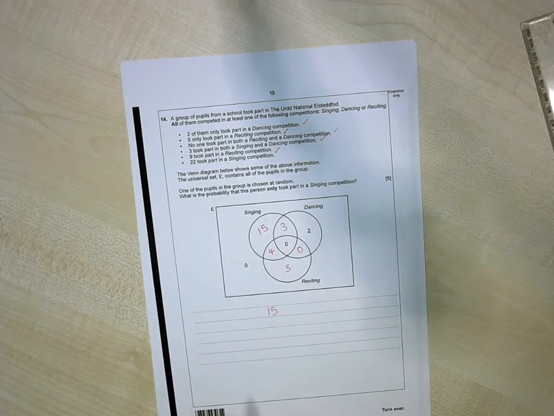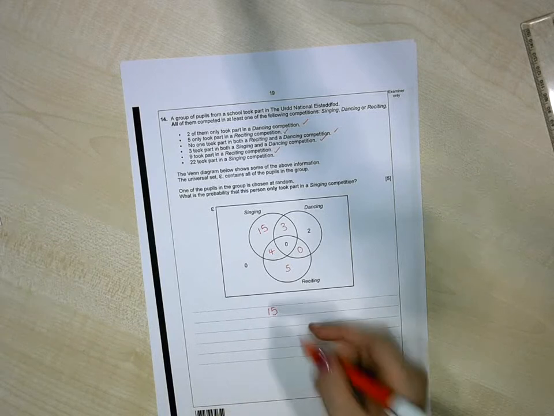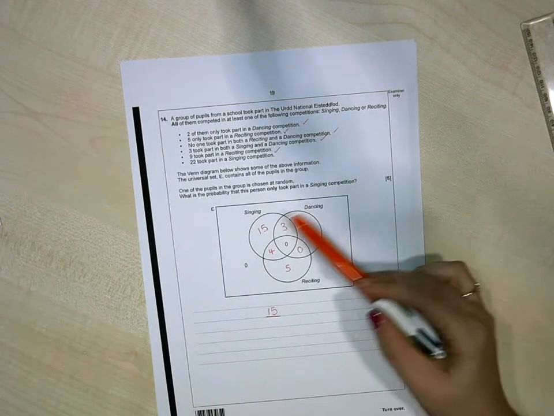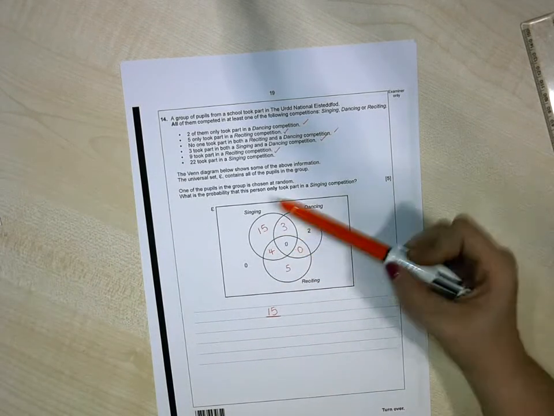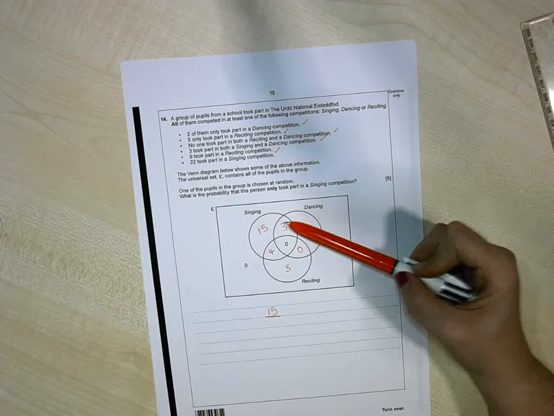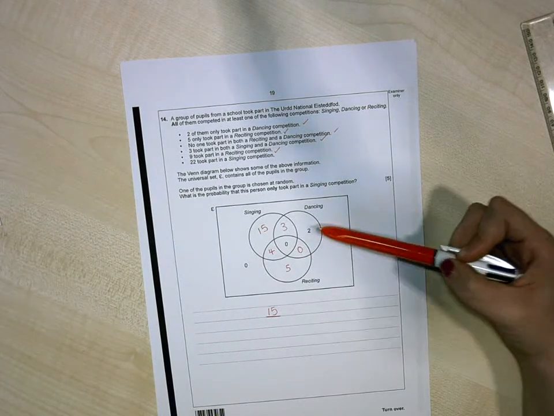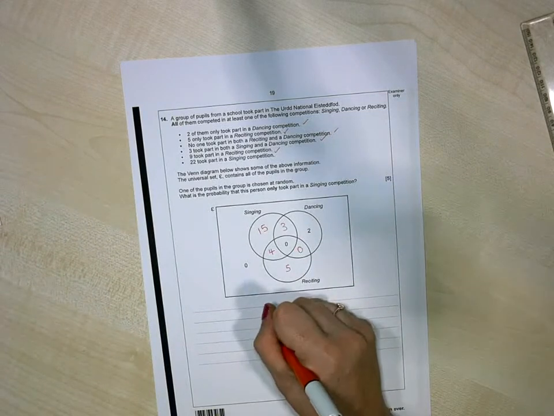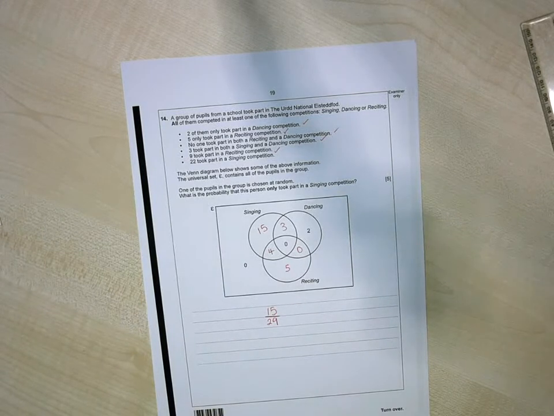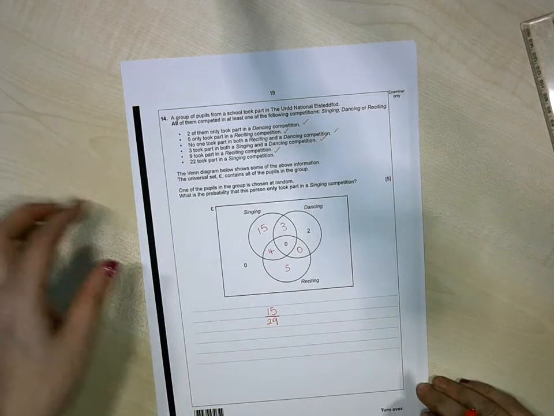But a probability has to be either in a decimal or fraction or percentage form. So it's 15 out of the total number of people. So if I add these up, 15 add 4, that gives me 19. Add 3 gives me 22. Add that 2 gives me 24. Add that 5, there's 29. So it's 15 out of 29 for our probability. So the key to that question is making sure you read that very carefully.